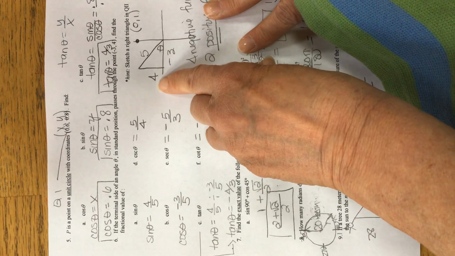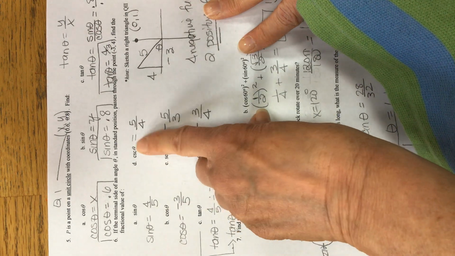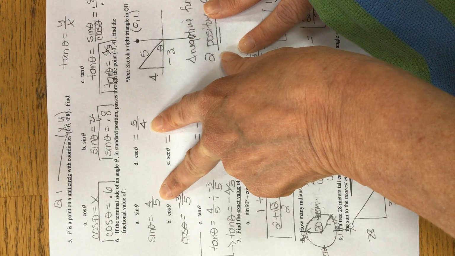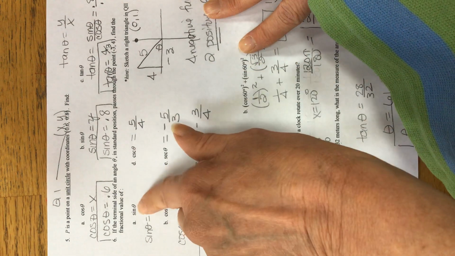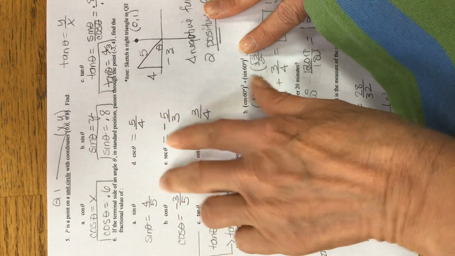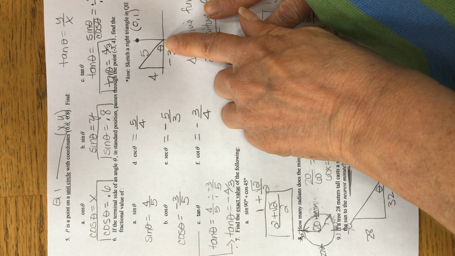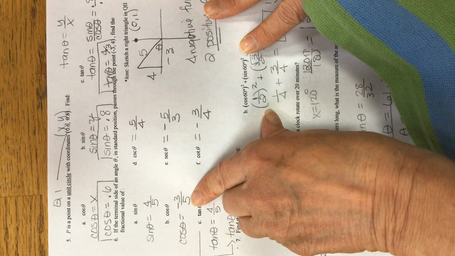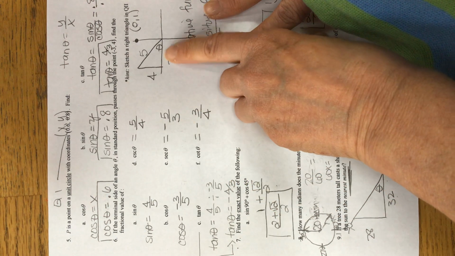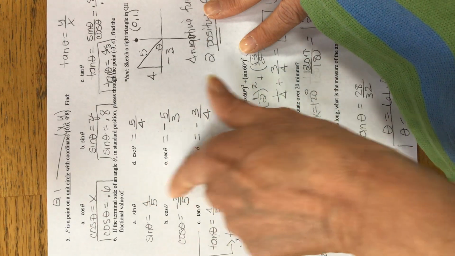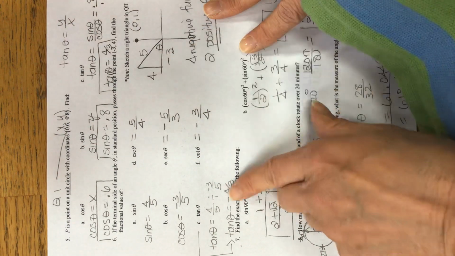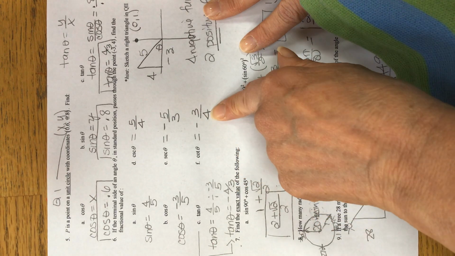Sine is opposite over hypotenuse. Cosecant is the reciprocal. So once you find the sine, you reciprocate it for the cosecant. Remember, reciprocal functions never start with the same letter. One has a sine, one has a cosine. Cosine is adjacent over hypotenuse, and its reciprocal. And then tangent, you can divide the sine and the cosine, or tangent is opposite over adjacent. And then you reciprocate that.